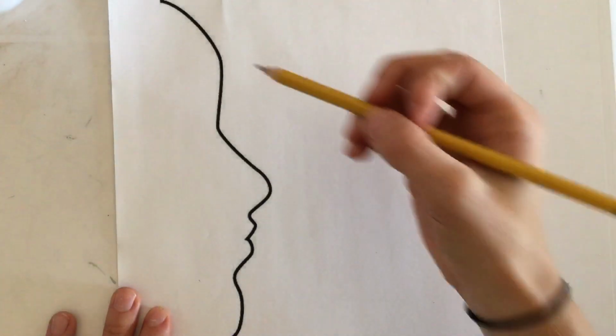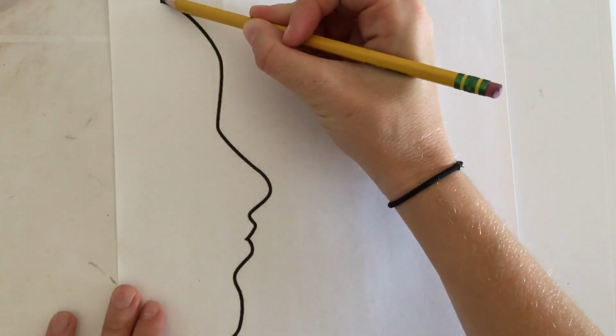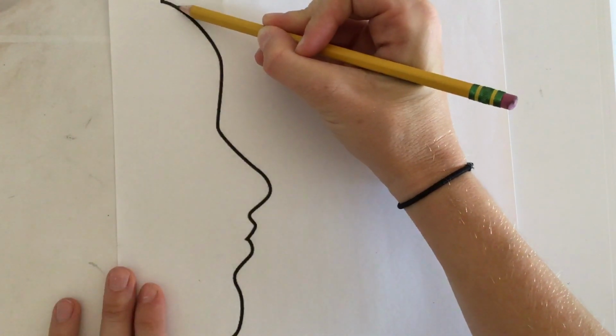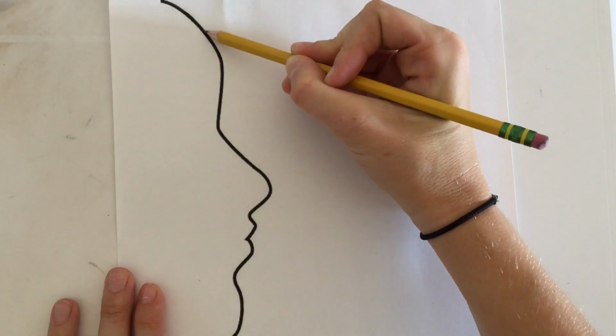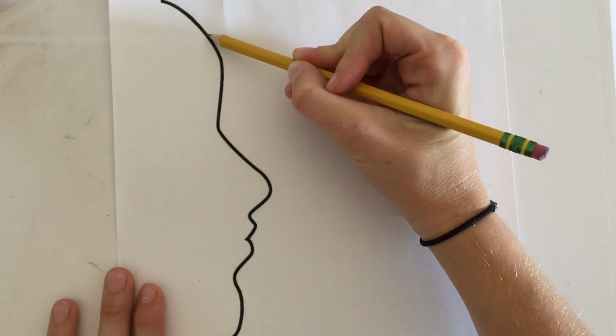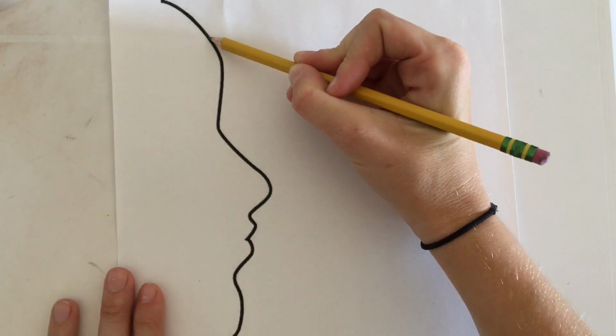Okay, so for the very beginning of this assignment, please put your pencil at the very top of your drawing. Trace over it. As you trace over it, you are going to say what you are drawing.